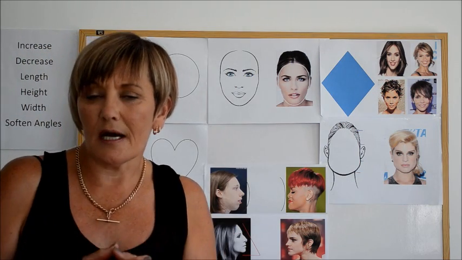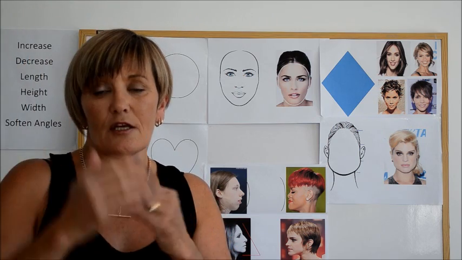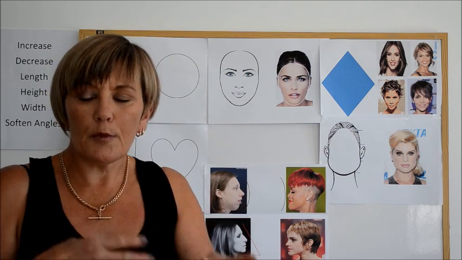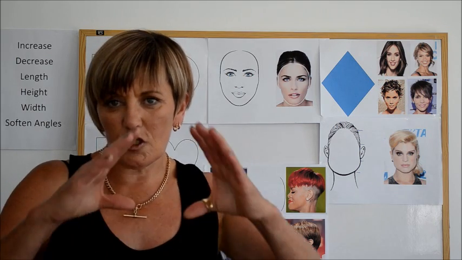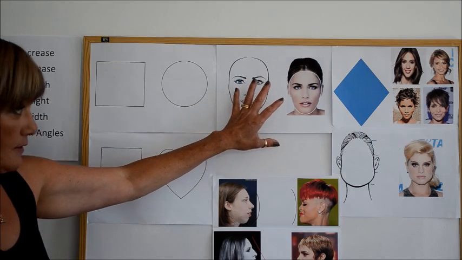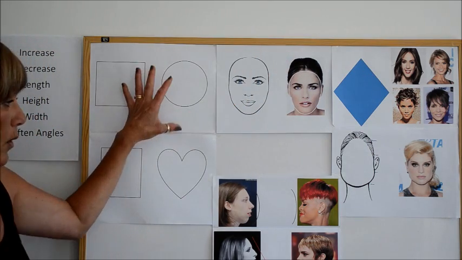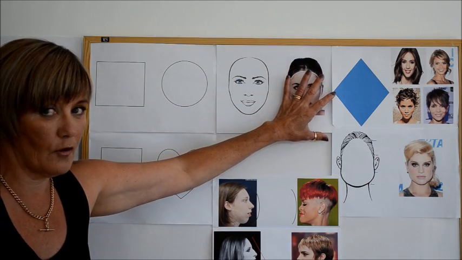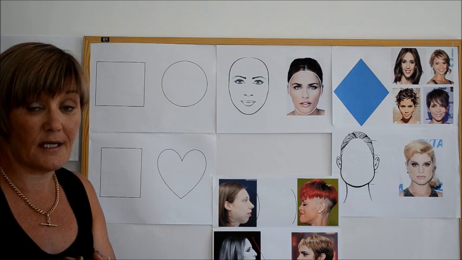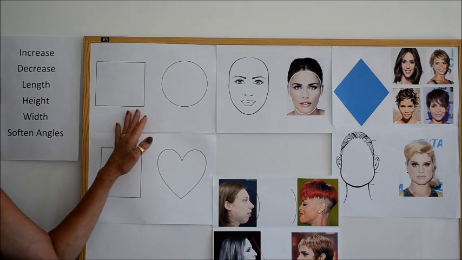The intention with your designs is to create the illusion of oval. And you will do this by using hair to either increase width, decrease width, increase length or height, or decrease length or height. If you use words such as increase and decrease, you can communicate with your client your intention with your design lines. Visualize the client's face shape and visualize how you'll make it oval. If I first discuss how we would work with our face shapes to create this oval, that's going to help you with your designs.